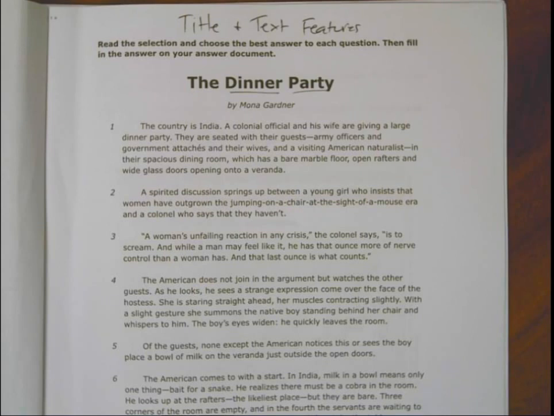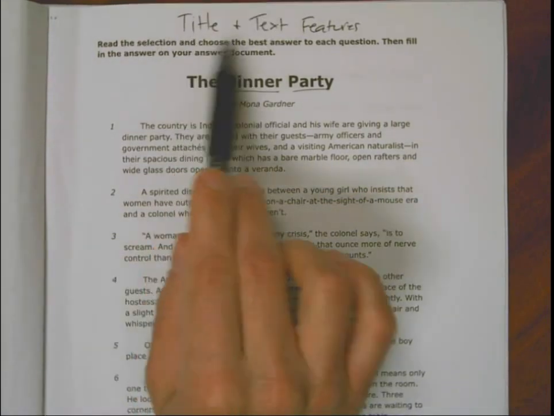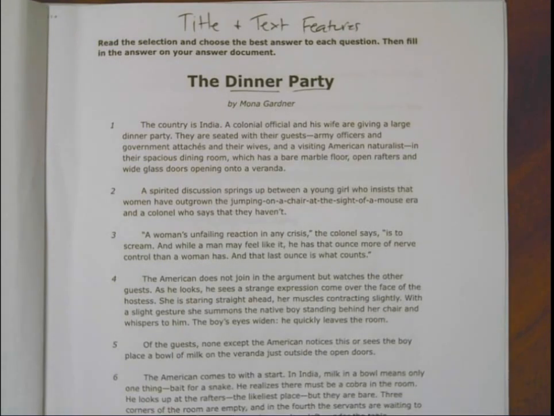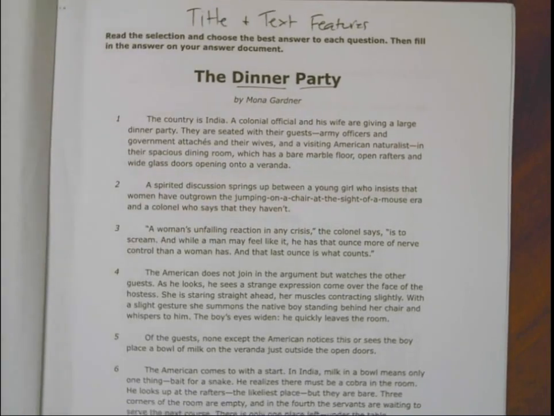We are talking about what to do when you are faced with a fiction text, a short story on the STAAR test. The first thing I always do with a text is ask myself about the title and the text features. So we looked at the title and the text features. That gave us an idea of what this is about. So the next step, of course, is let's read this story. It's a pretty cool little story.